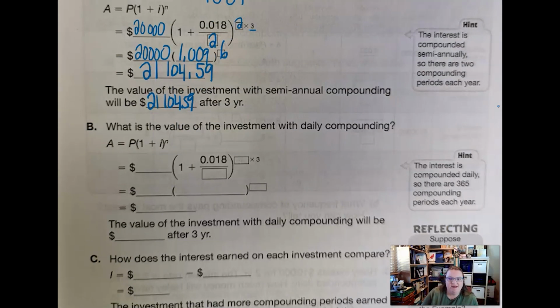So daily compounding, it's got your hint here, compounded daily is 365 times. So start with the same, she's investing the same amount into this one, $20,000. You have your same interest. The 1 is a constant, it's always there. You've got your interest that's the same as the one above. This time, it's compounded 365 times. So you need to do your interest and how many times it's compounded in that year. And then how many compound periods do you have? 365 times 3. So this worked out will be $20,000.